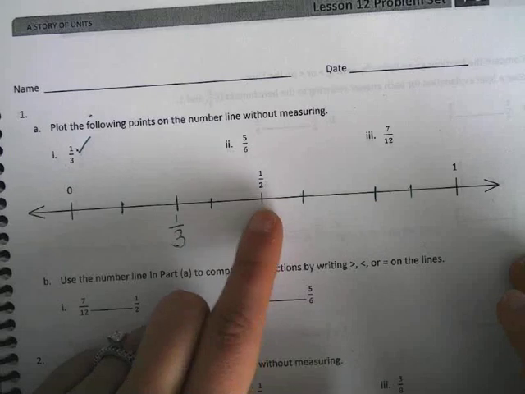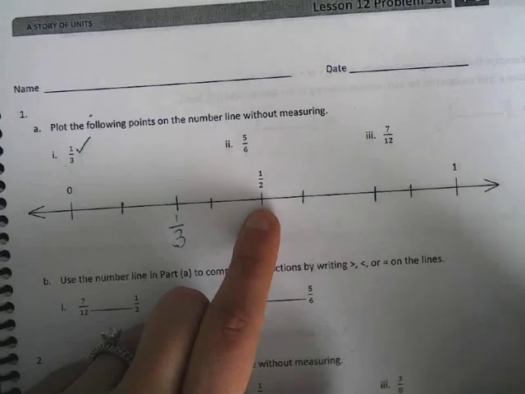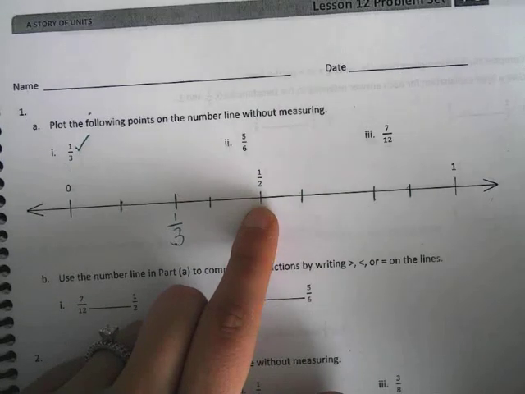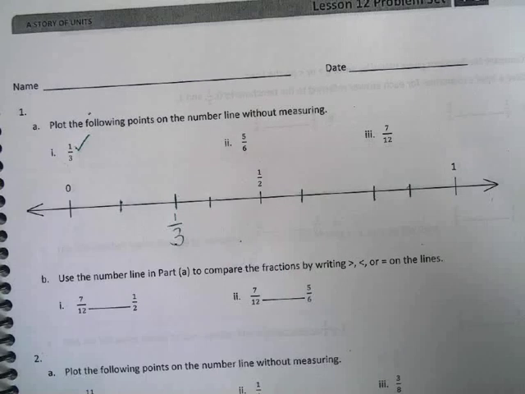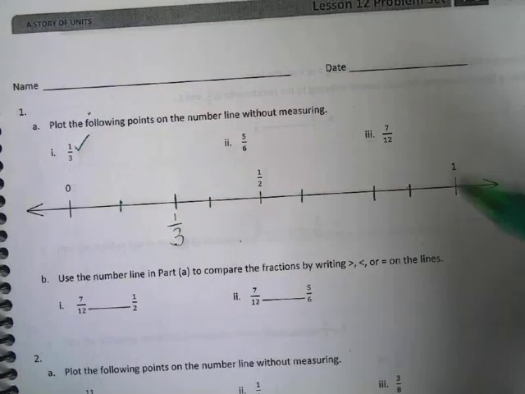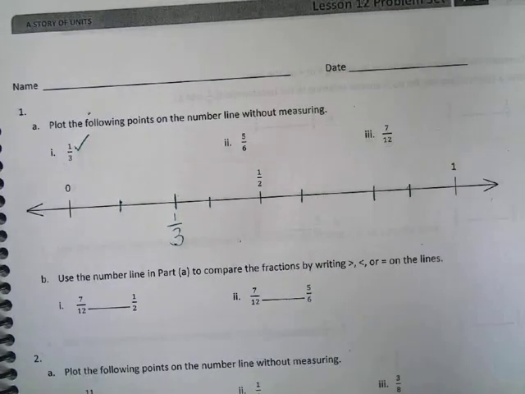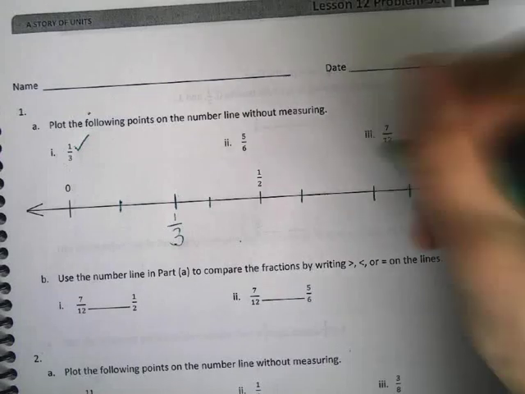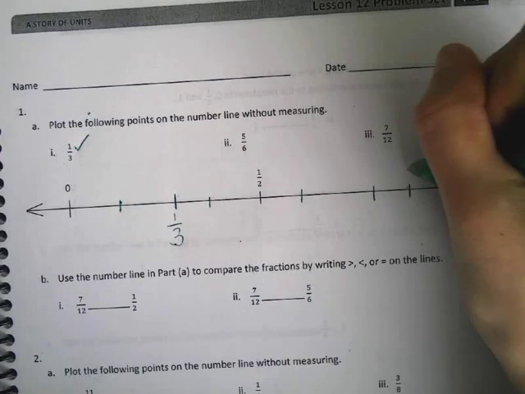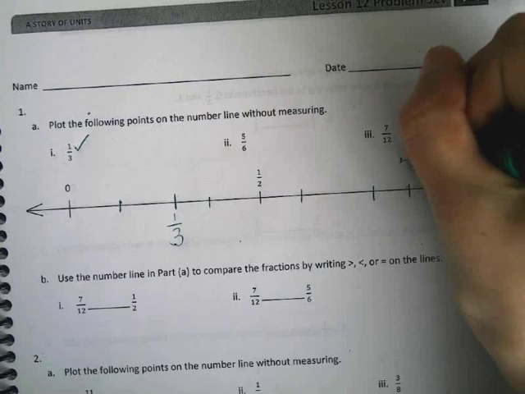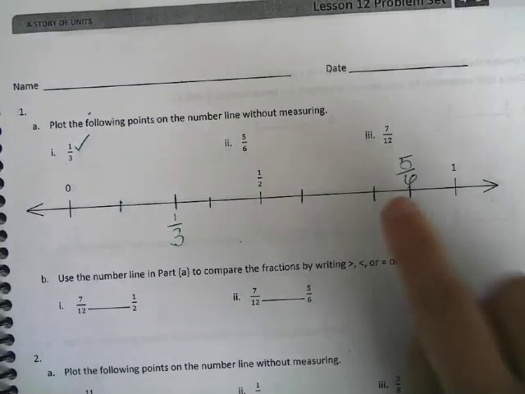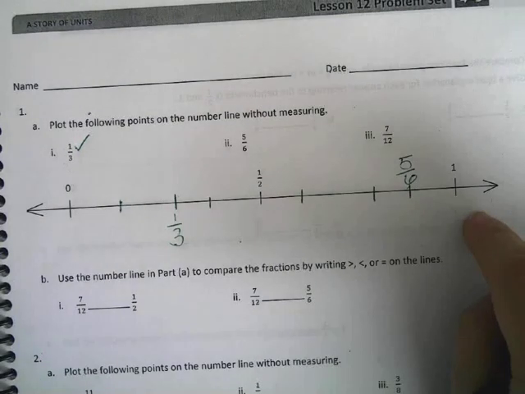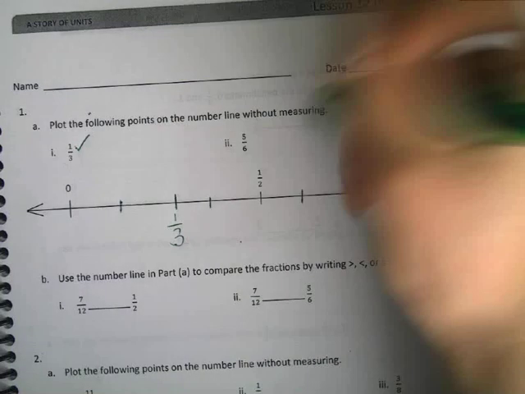All right, what is half? What is a half in 6ths? Tyler? 3/6. So we only have to go over how many 6ths? 2, yeah. All right, so 5/6 would be about here, right? Yeah. Are there any 6ths before we get to a whole? No. So go ahead and make your check mark there.